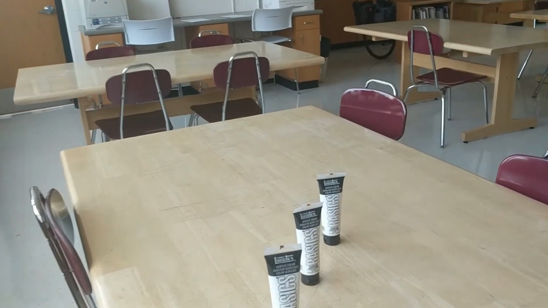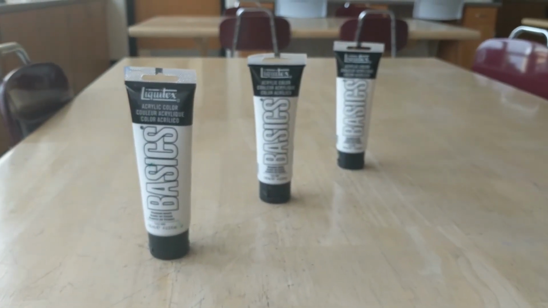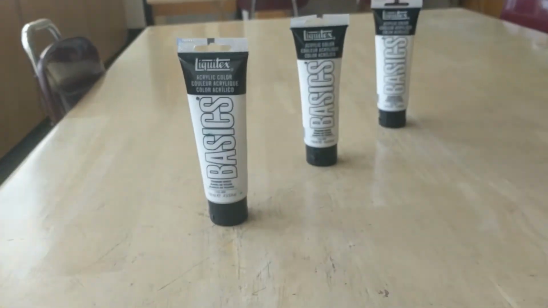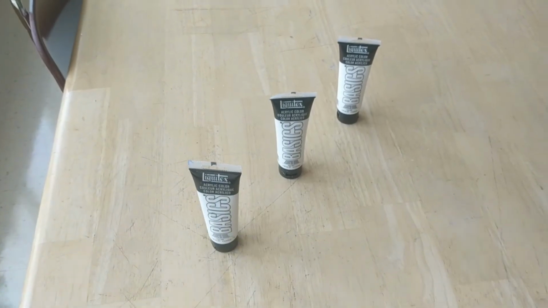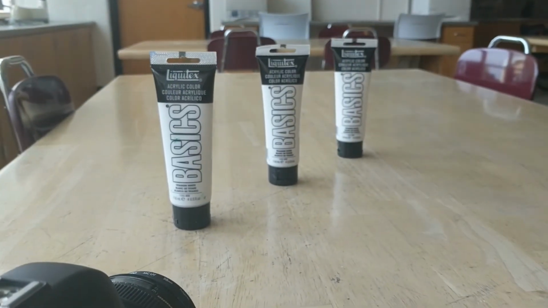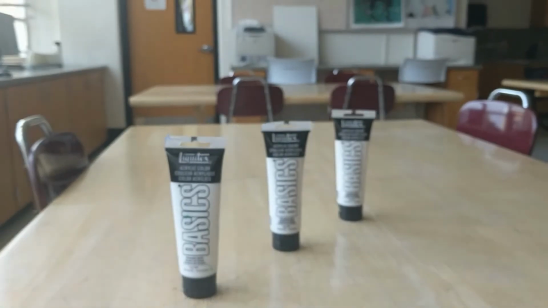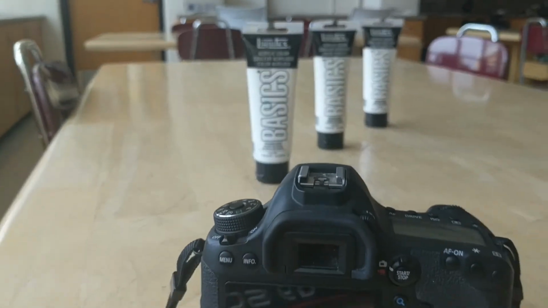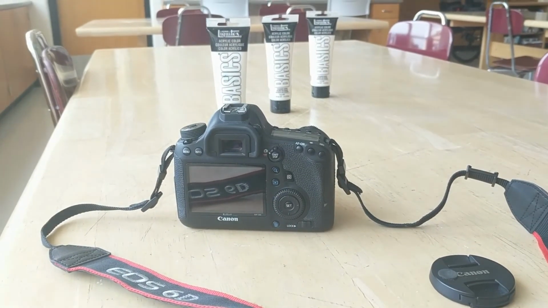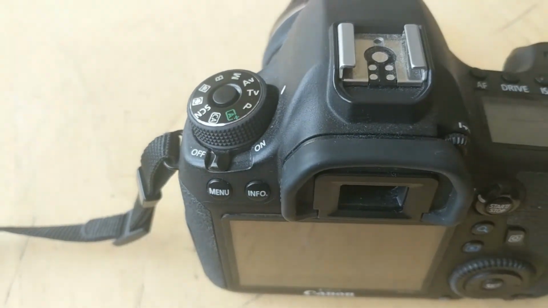What you want to do is find 3 objects. I prefer to find 3 objects that are exactly the same so that you're comparing apples to apples. And you're going to set them up at a diagonal like this in a row so that you can see all 3 in your composition, but they are each at a different depth from your camera. So I've set up my camera on the tabletop so that it's similar to probably what you're going to have at home. First thing you want to do is come to your camera and turn it on.